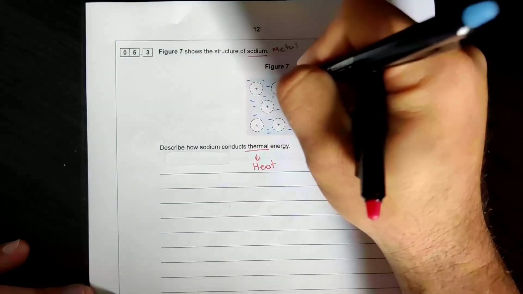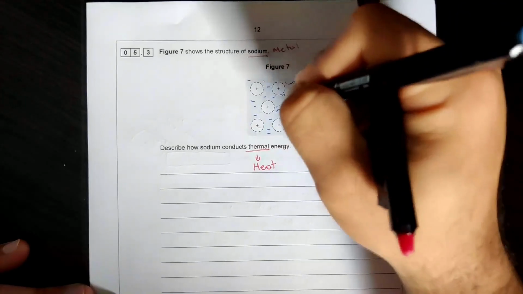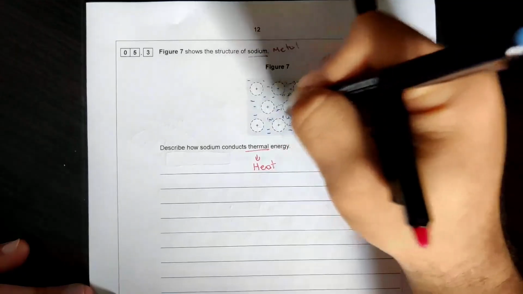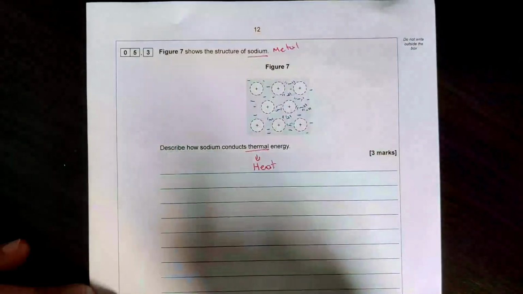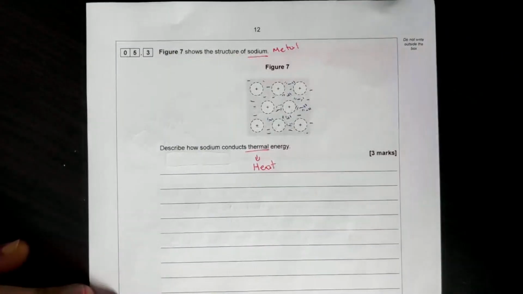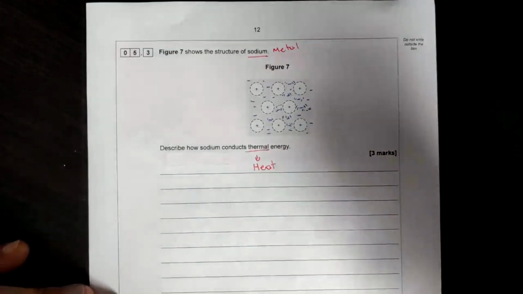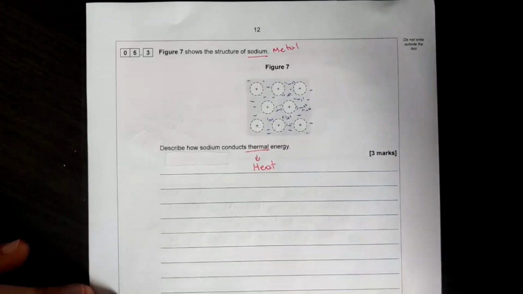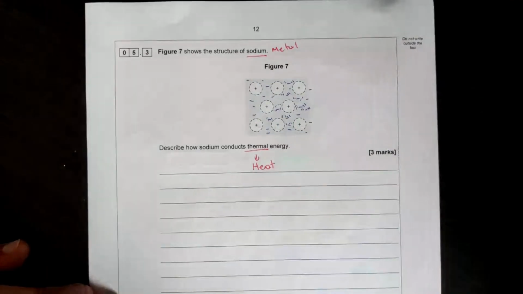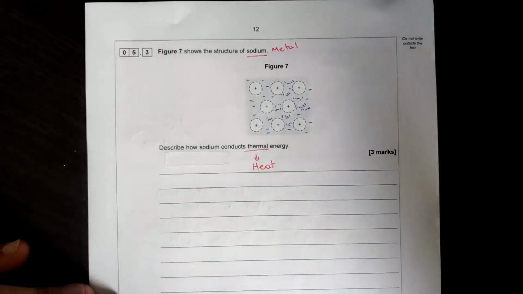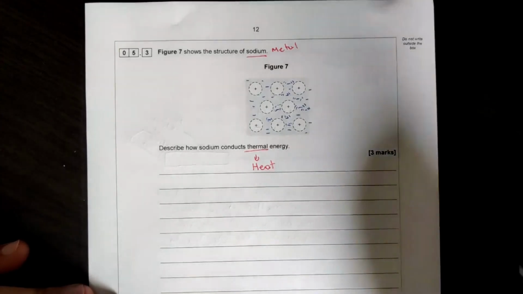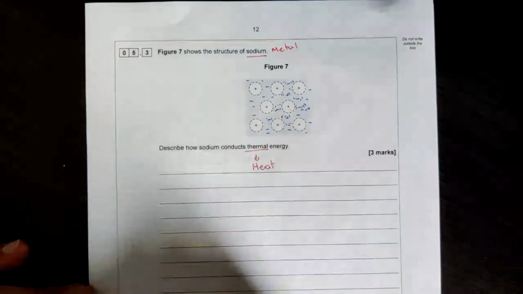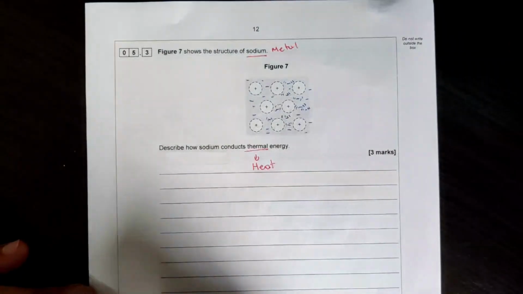And before you know it, all those electrons are moving super quick, and they are transferring that energy all across the structure, okay? Eventually, that energy becomes strong enough to disrupt the position of the atoms, which makes them lose their shape, and therefore they turn into a liquid and they melt, but that's only if you conduct enough of it, okay? But essentially, they're just asking us to describe how sodium conducts thermal energy, and that is your answer right there. So let's just write that down.